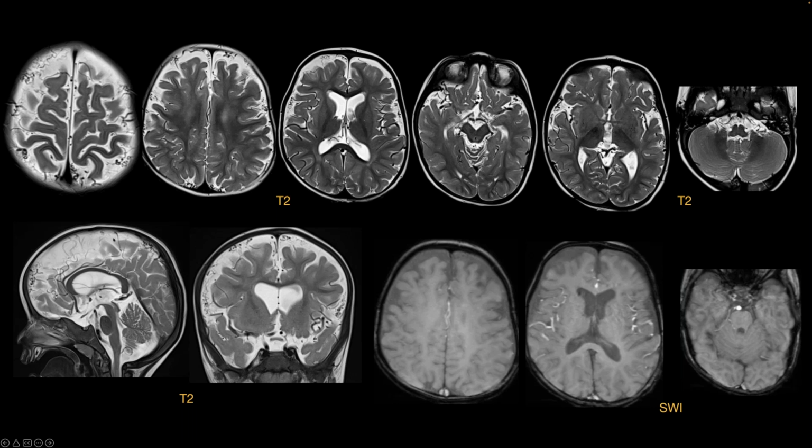The T2s again show a large head with a slightly reduced volume of the corpus callosum and also the brainstem. No atrophy. Again, the coronal images depict the tortuous vessels. No mineralization or hemorrhage on the SWI sequences.